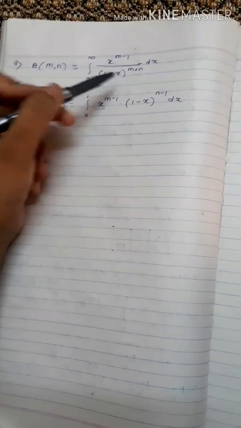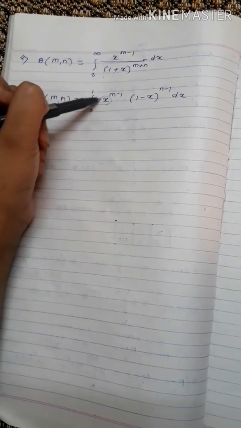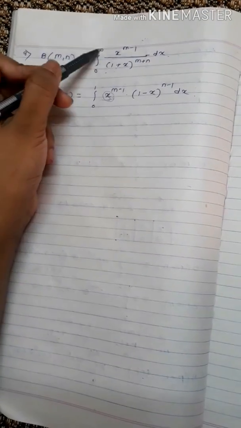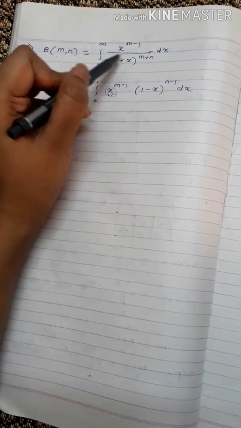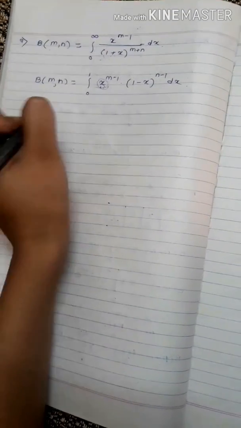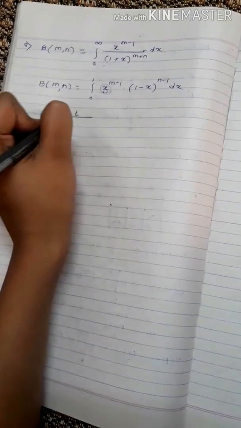So the missing term is 1 over 1 plus x to the power m plus n. So while substituting for x, just to change the limits, I particularly go with the 1 plus x term in the denominator. Okay, so let's take the substitution x equals t upon 1 plus t.